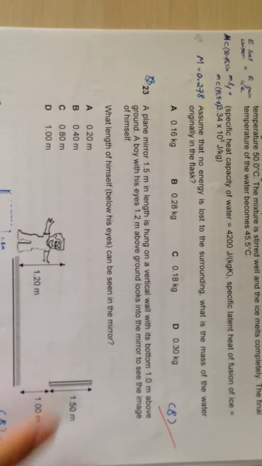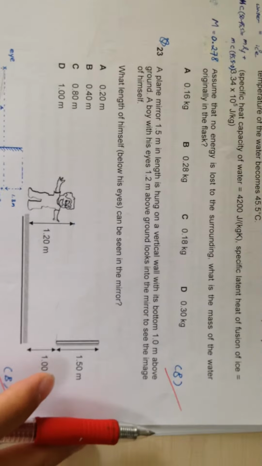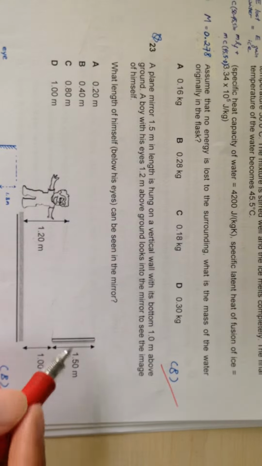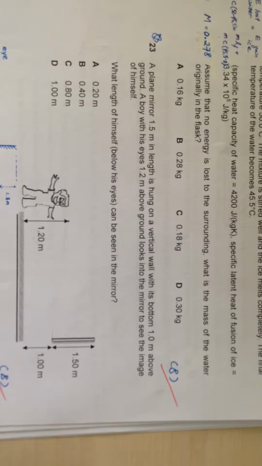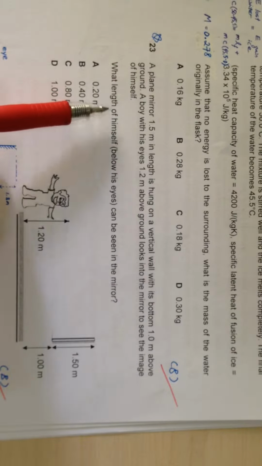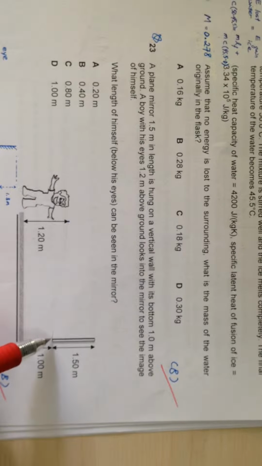Okay. Question 33. Question 33 is quite interesting. What you need to be careful about is the maximum, how do they put it? The maximum length that he can see means that the light is going to bounce at the edge of the mirror.